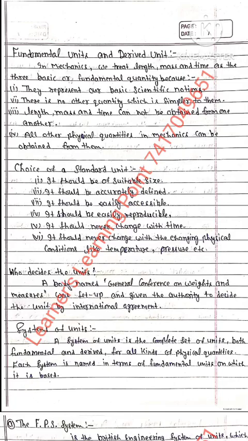Next, it should never change with time, and it should never change with changing physical conditions like temperature, pressure, etc. So, these are some choosing factors of a standard unit.